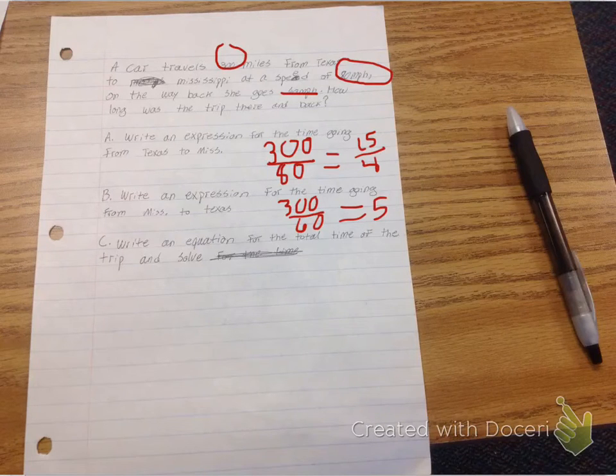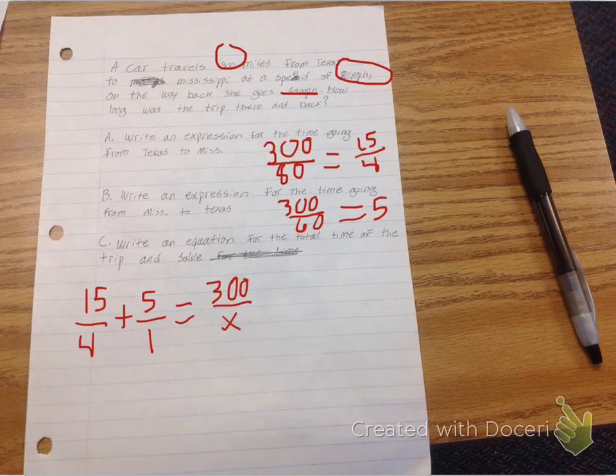So it says write an equation for the total time of the trip and then solve. Your equation would be 15 over 4 plus 5 over 1 equals, and since you don't know the last one, it'd be 300 over x. Now you look for the least common denominator, which in this case would be 4x, and you would multiply every single one by 4x.